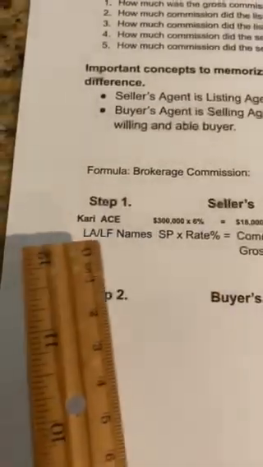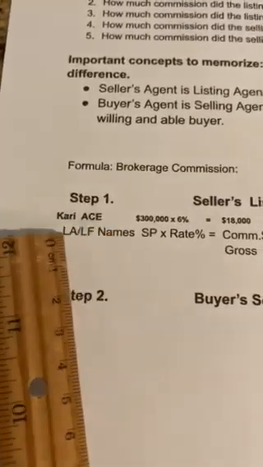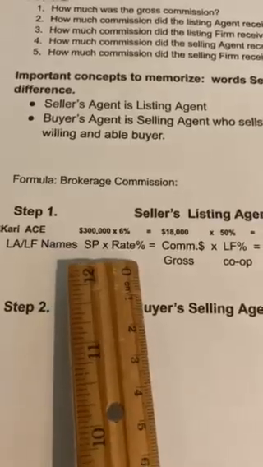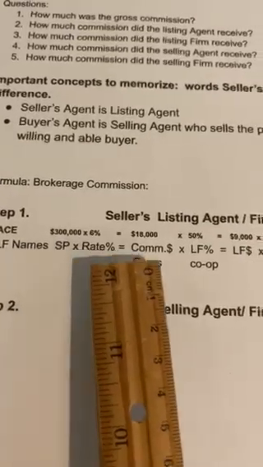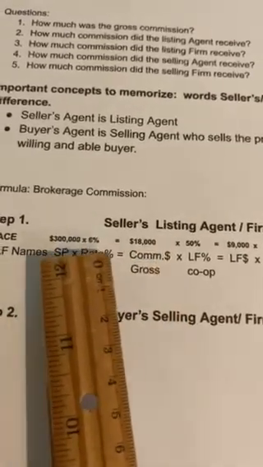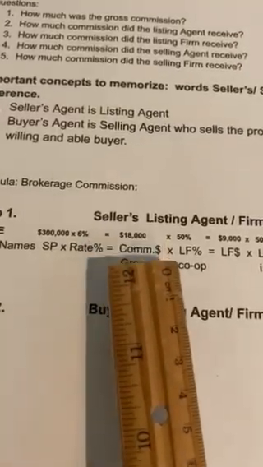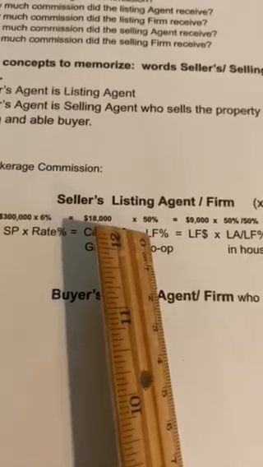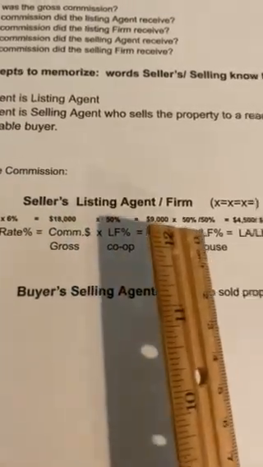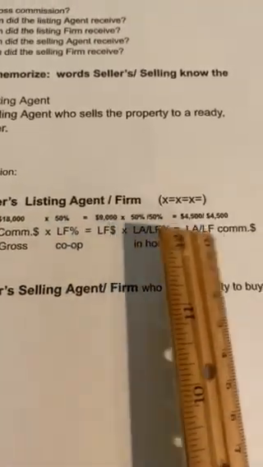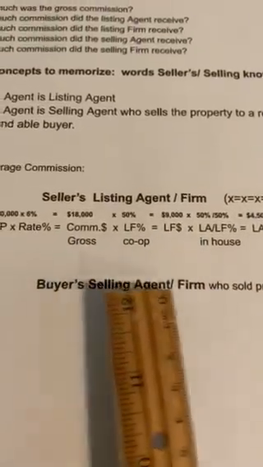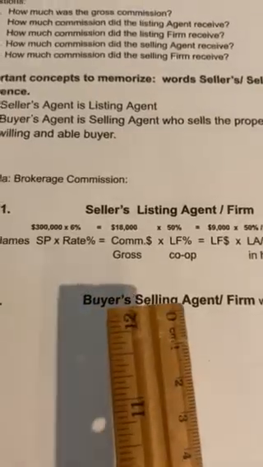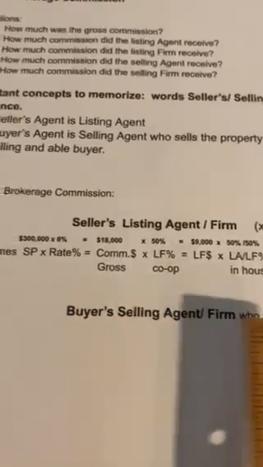You would plug in their names from your problem, the same information for your sale price times your rate, which would be the same, and your commission, which would be the same, and then it would start changing because this would be an S, an S, an S, S, and S for your selling agent, which is your buyer agent, and your firm.